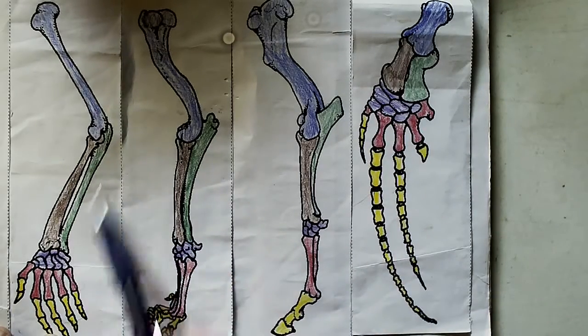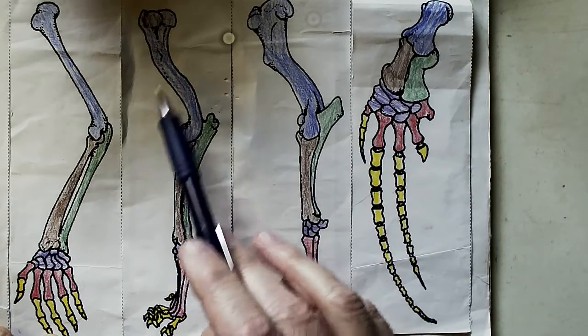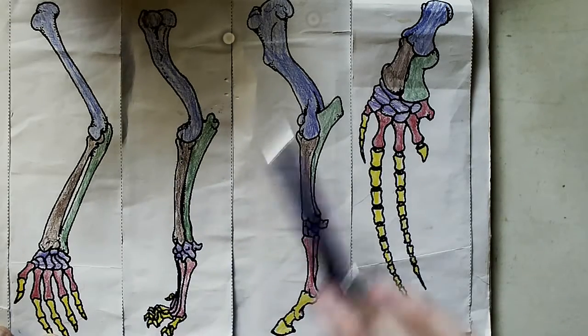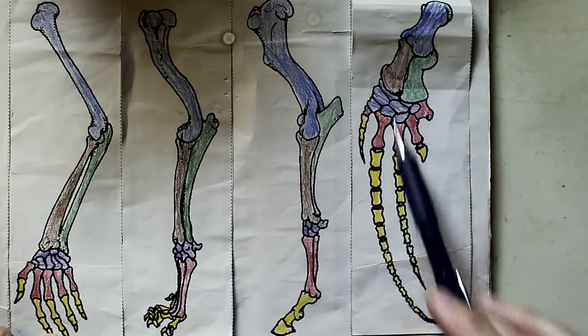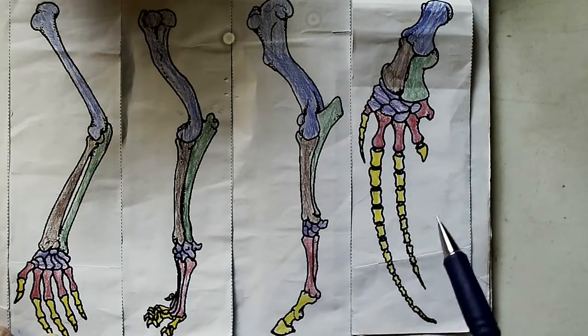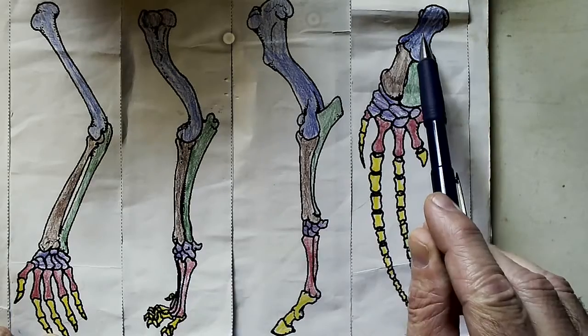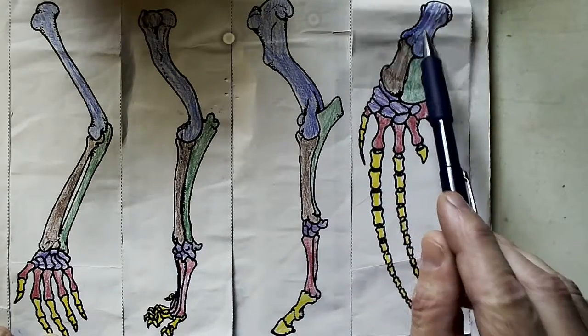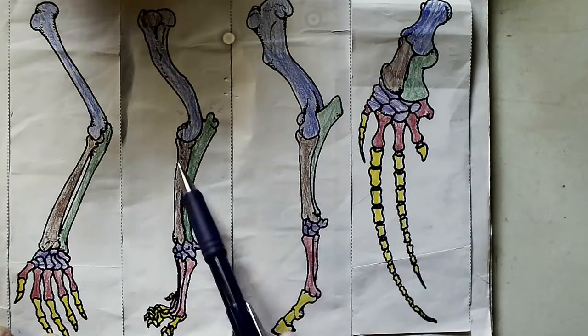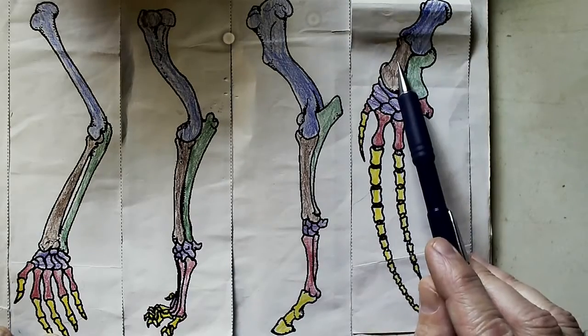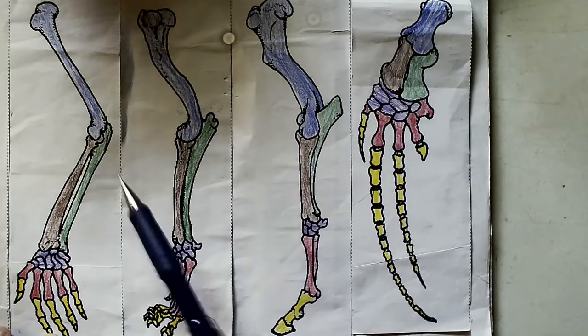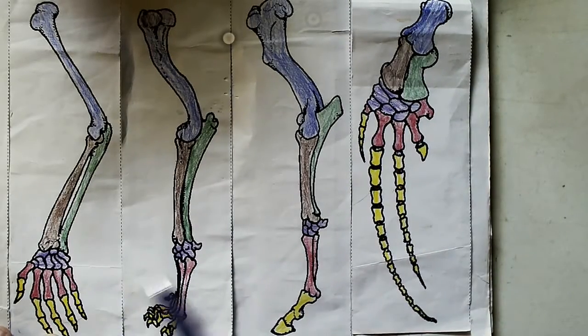So this is a human arm bone structure. This is a dog. This is a horse. And surprisingly enough, this is a dolphin. So all of these bones are very similar. So these bones would be considered homologous structures. And the same for these, right? And you would have colored the like bones and bone groups the same color.